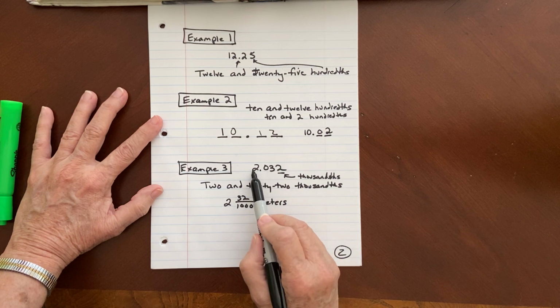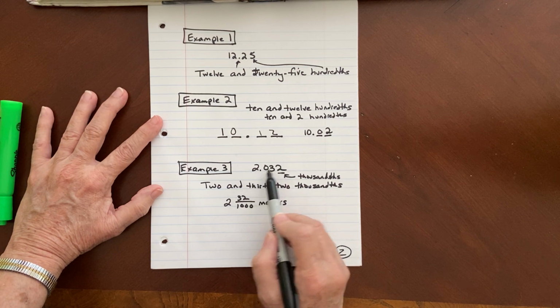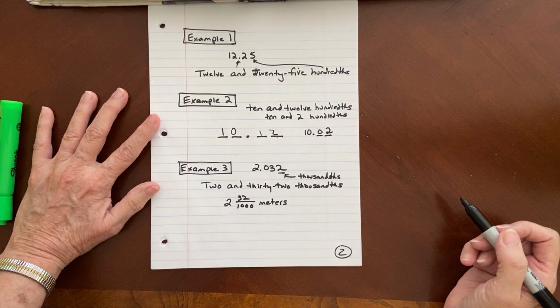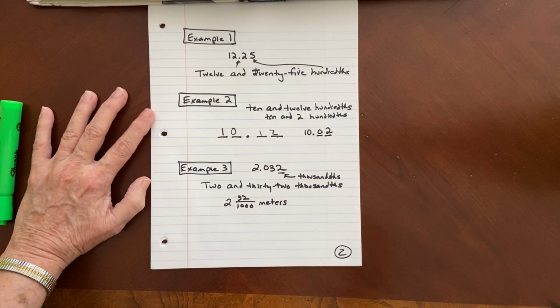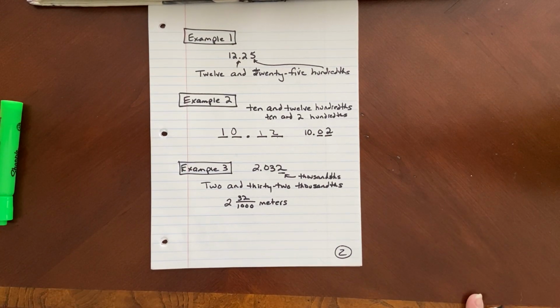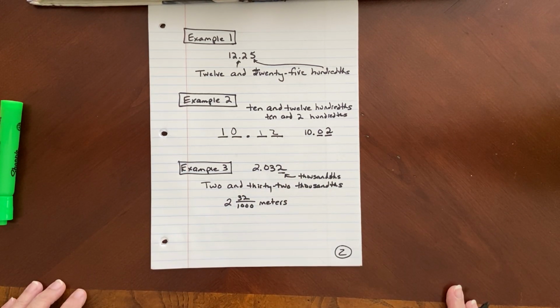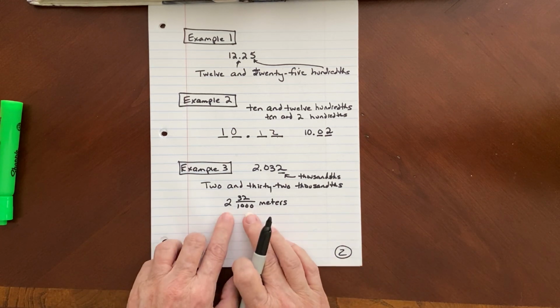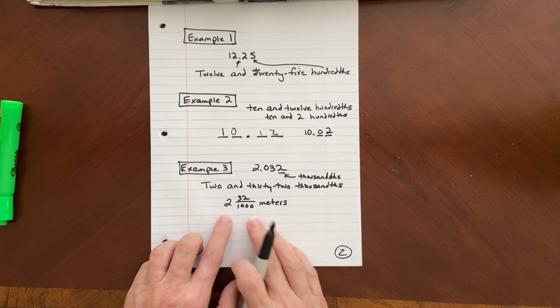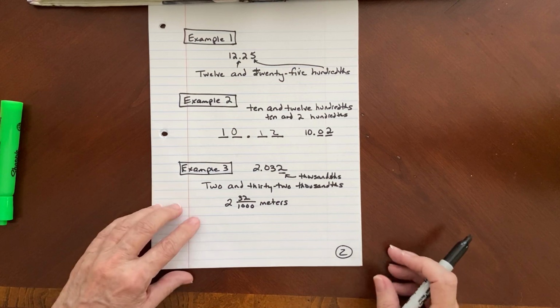So a lot of times you'll probably say 2.032, and that's a shortcut way to do it, and it's fine. It's not correct. We do it a lot, especially if we're working with decimals and fractions. But to say this properly, it's 2 and 32 thousandths meters. Okay?